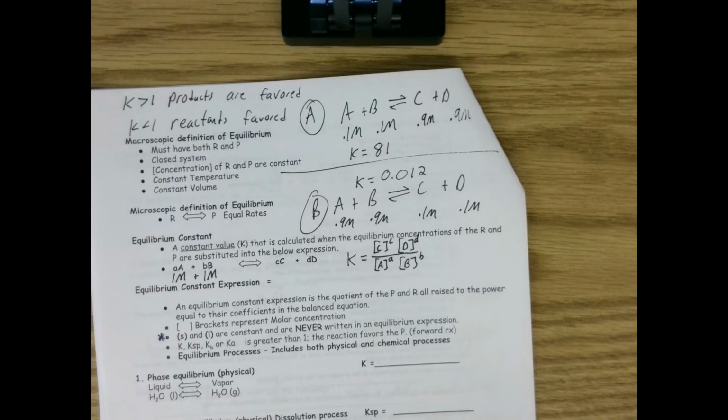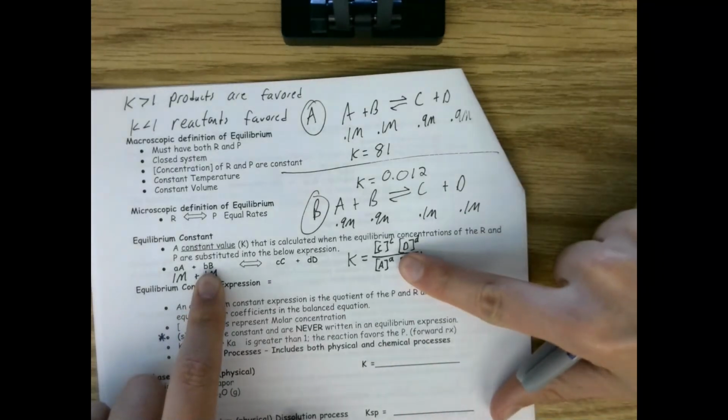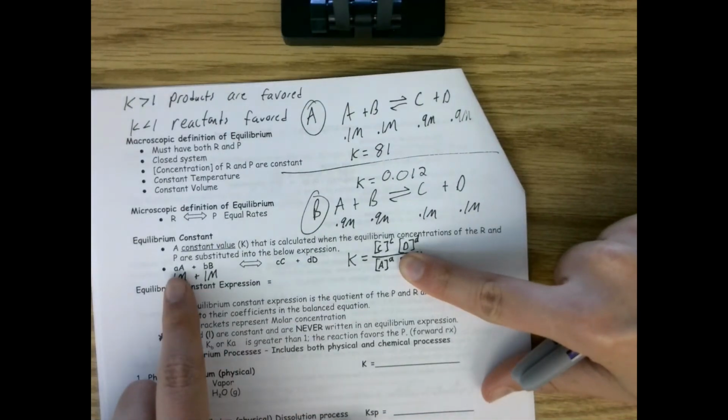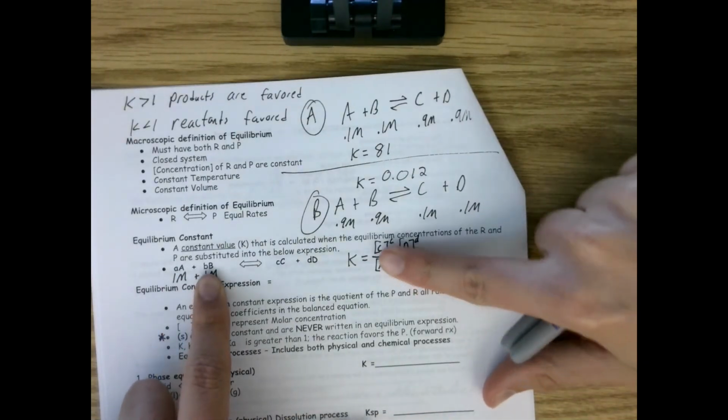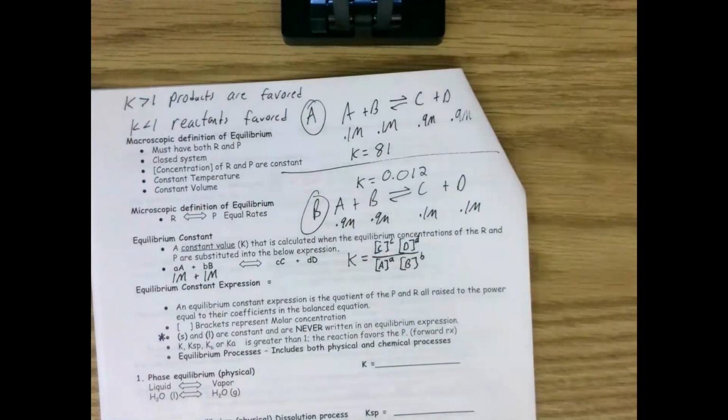Gases, aqueous. Okay. So if B were a solid right here, that would be the expression, I would just leave it off. If A and B were both solids, that would be the expression, just leave them both off. So you only include gases and aqueous things.